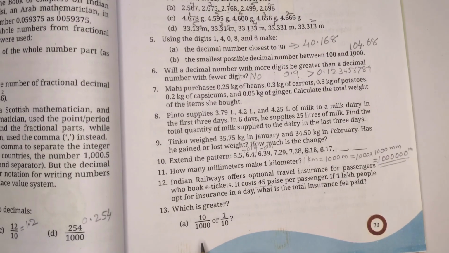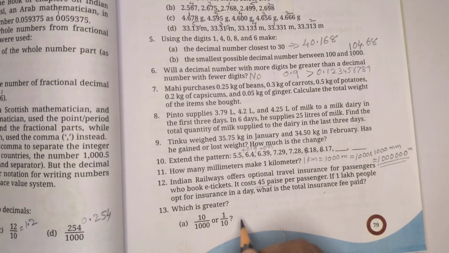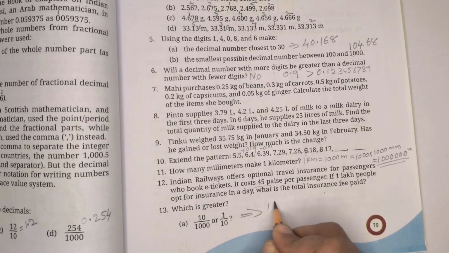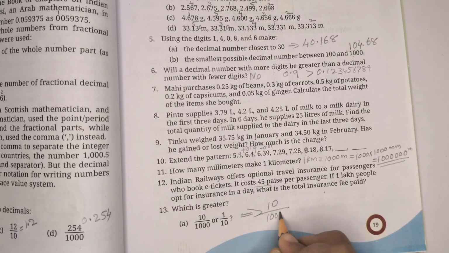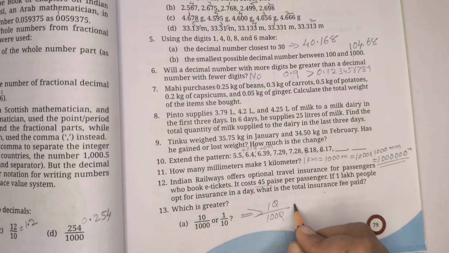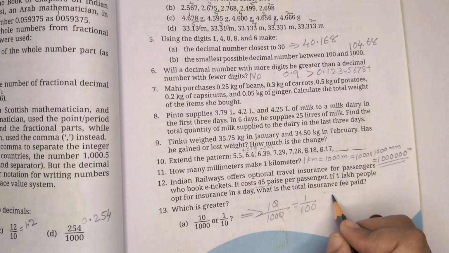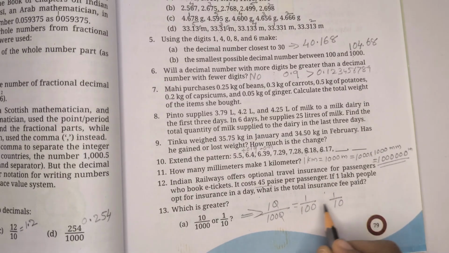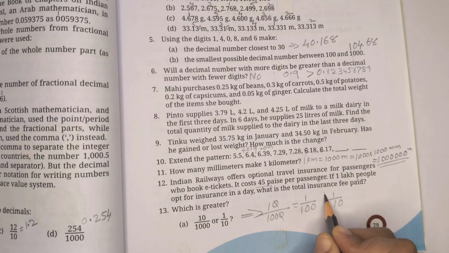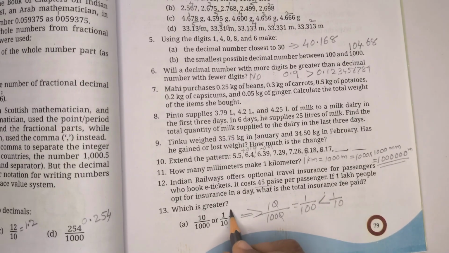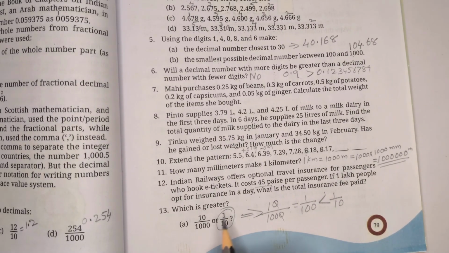Which is greater? 10 by 1000. When we are writing 10 by 1000, just divide by 10, we will get that as 1 by 100. And the other number is 1 by 10. So when we are comparing, 1 by 10 is greater. So we can write 1 by 10 is greater than 10 by 1000.